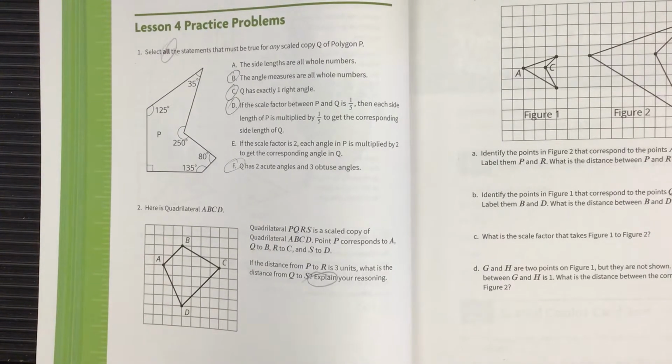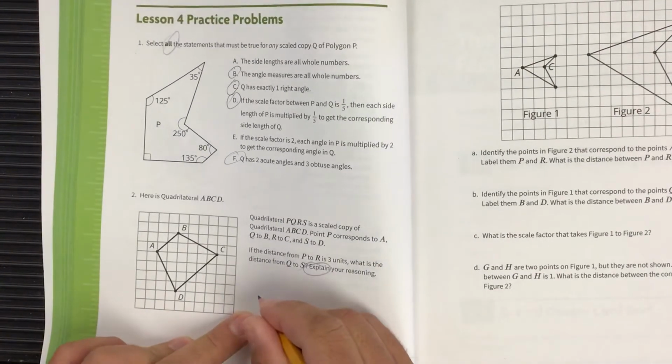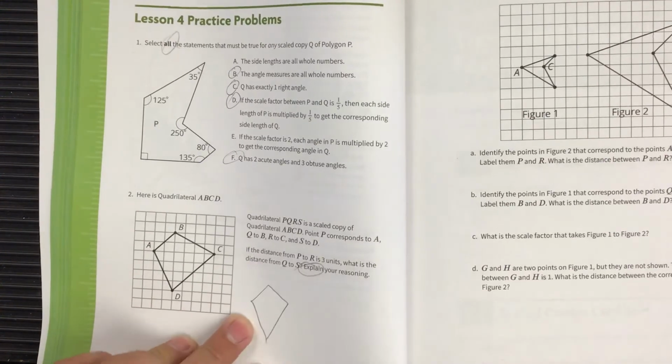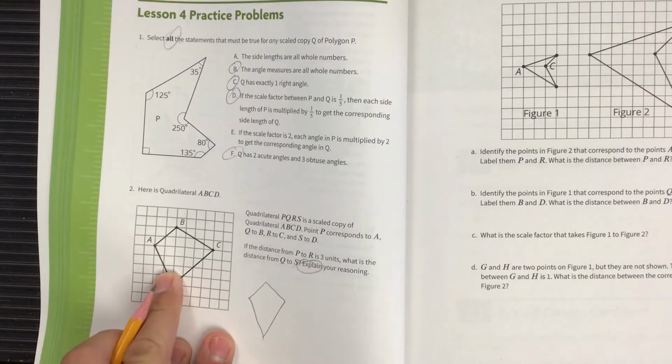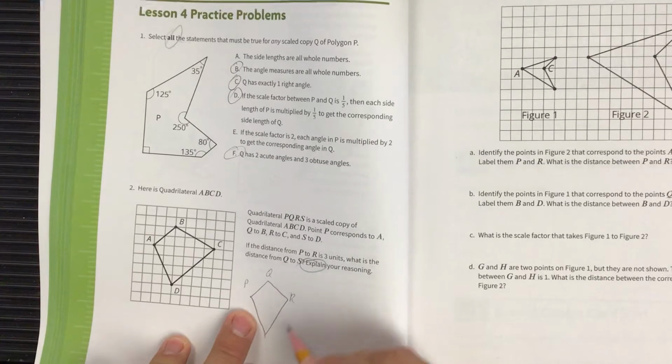Question 2. Here's quadrilateral ABCD. It says PQRS is a scaled copy. So I'm just going to draw another one so I get a visual. Doesn't have to be perfect. I don't know if it's bigger or smaller at this point. I'm just going to draw it closely related to this one. PQRS going in the same order as ABCD.